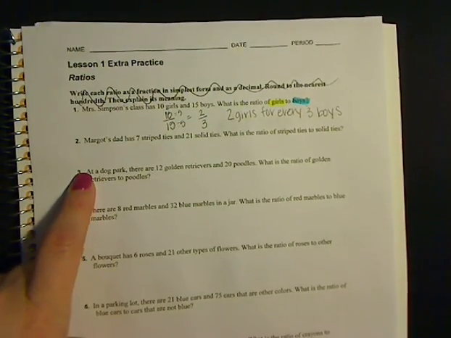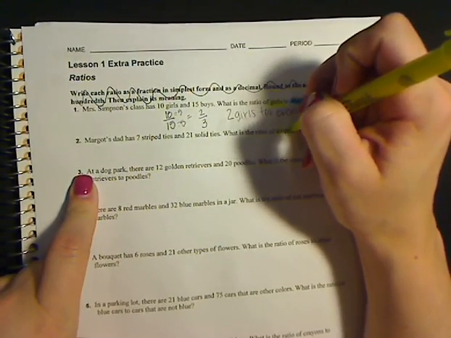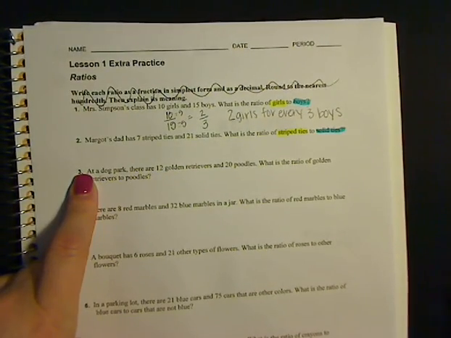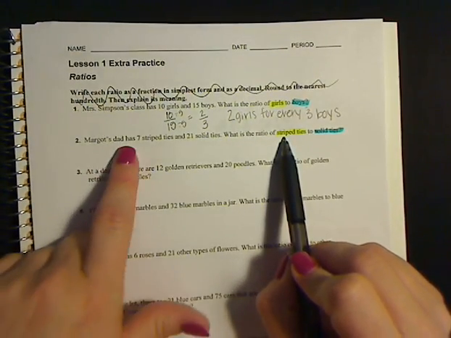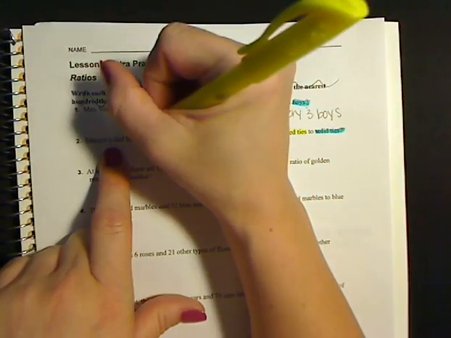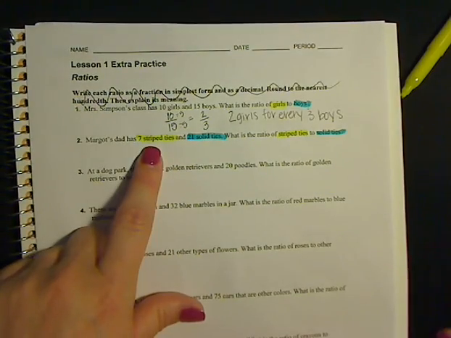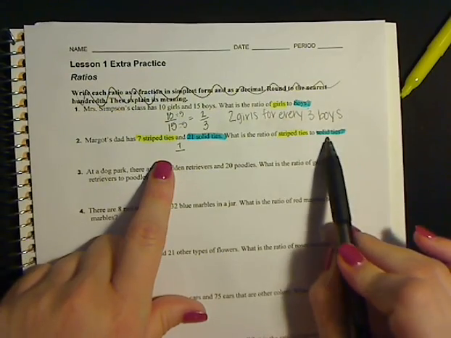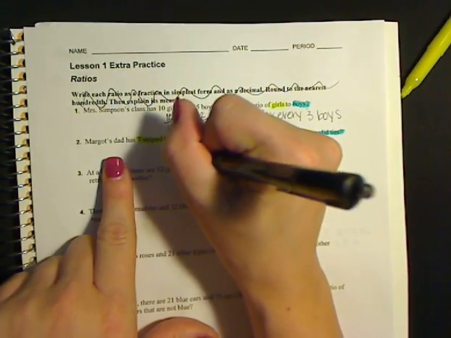Number 2, Margot's dad has 7 striped ties and 21 solid ties. What's the ratio of striped ties to solid ties? Okay, so what do they ask us about first? Striped ties. So there are 7. I'm going to highlight these so that you can see that they go together. Okay, there are 7 striped ties. Okay, so 7. And they ask us about solid ties second. So 21 solid ties, that's going to go on the bottom.